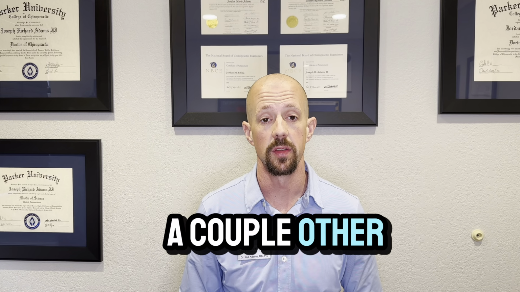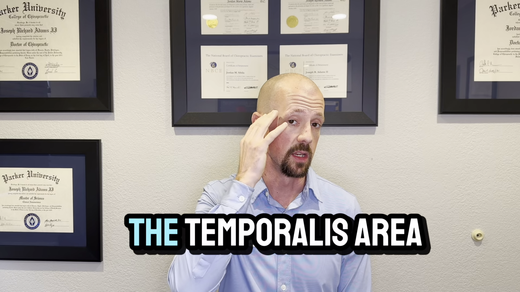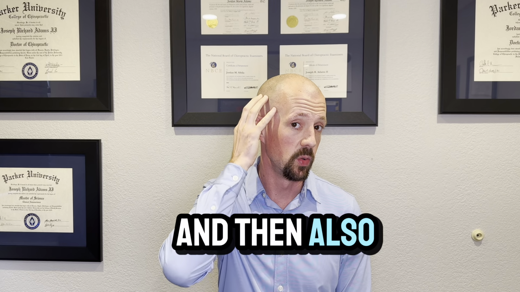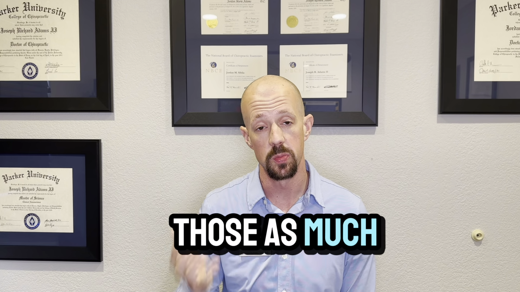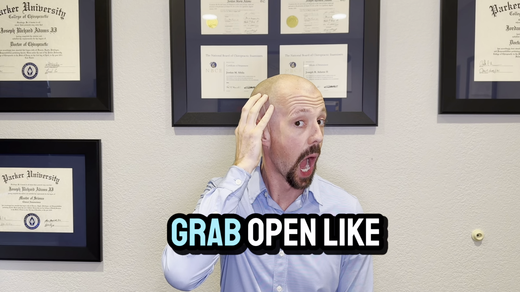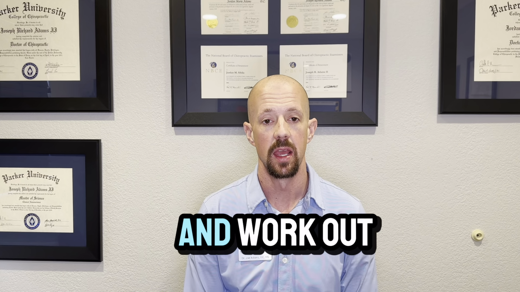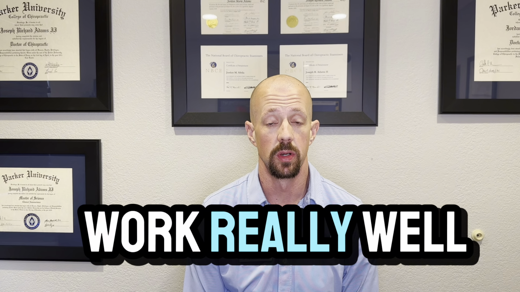Now there are a couple other ones that are less common that we see in practice. The temporalis area right here can be very tender, and then also the temporalis muscle itself. I don't find those as much, but if you do feel some in there, you can just grab and open. Grab, open like that. So check both sides of the jaw and work out whatever muscles are tender, and then I'm going to give you a couple of stretches that work really well.